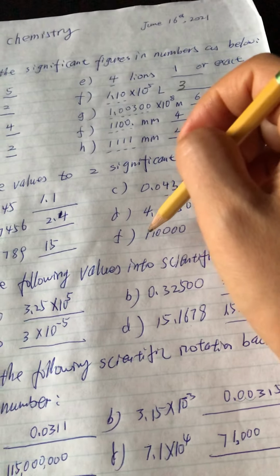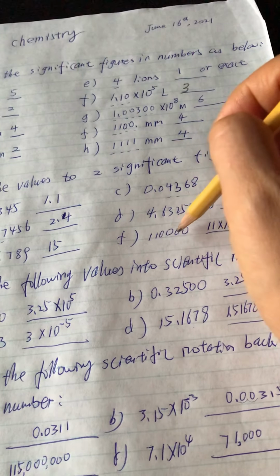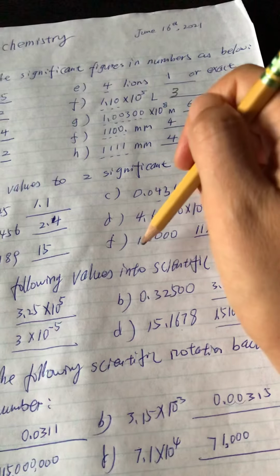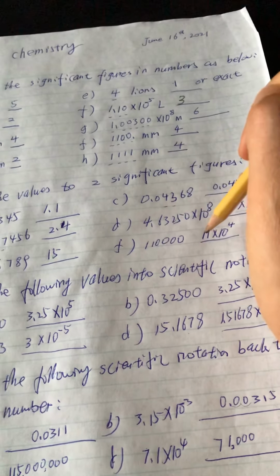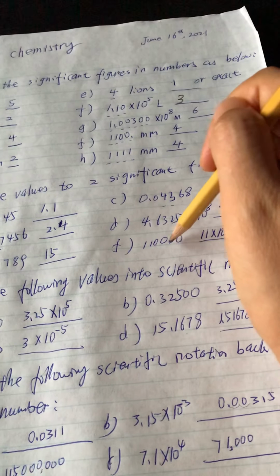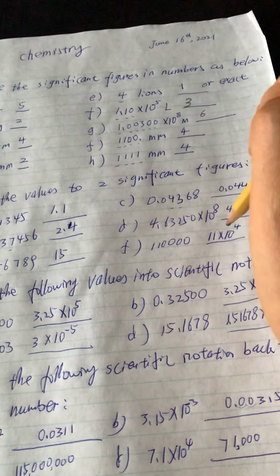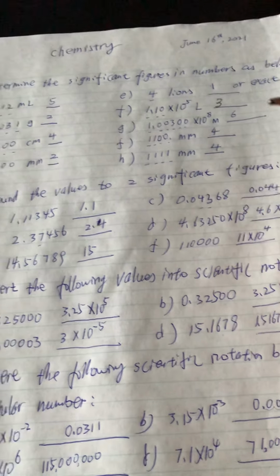This one, 11000. We only need 2 significant numbers, so 11. 11 times 10 to the, 1 is 2, 3, 4, we put 4 power 4.